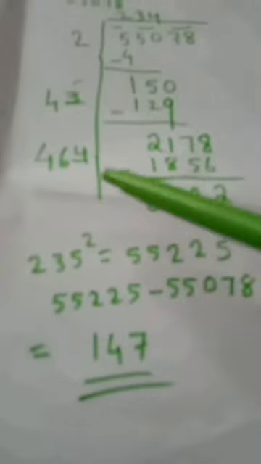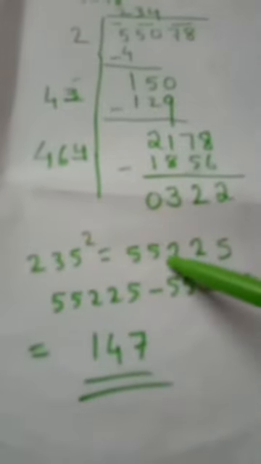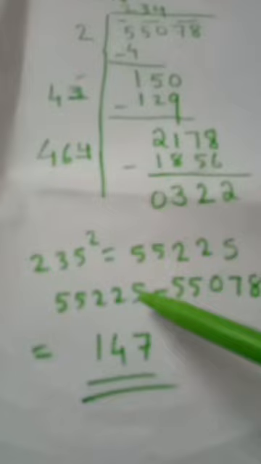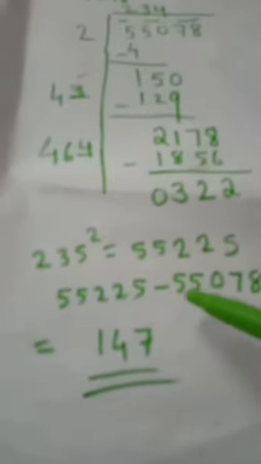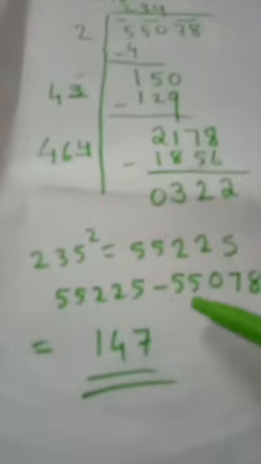To find that, you subtract 55,078 from 55,225. That is 147. Okay, 147 must be added.